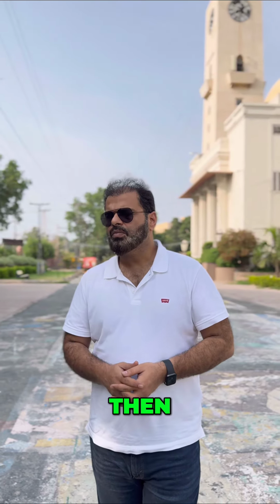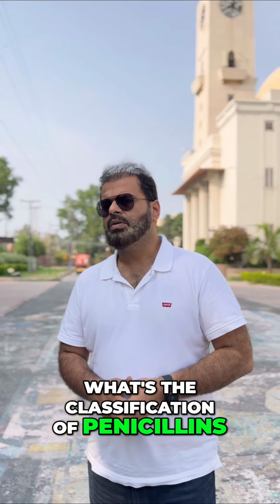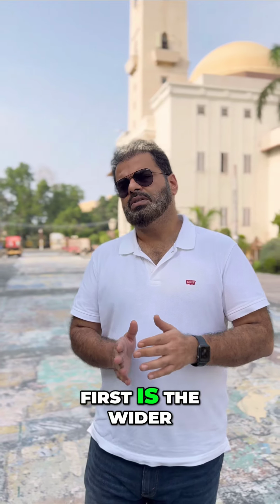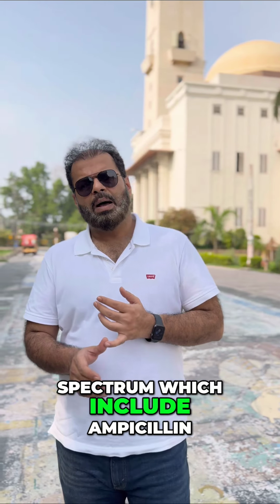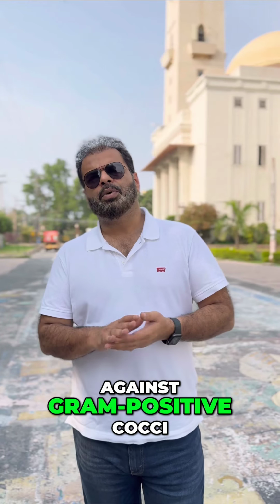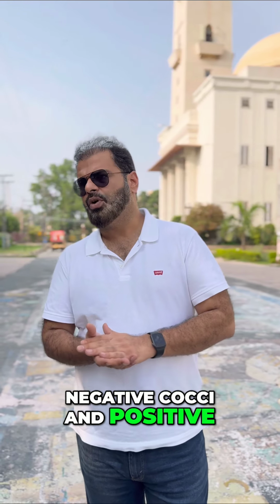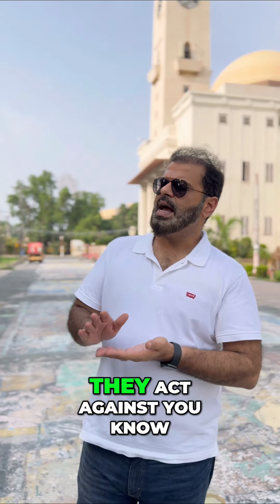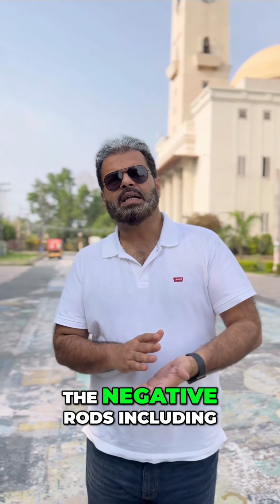Okay, sir, then what's the classification of penicillins? Penicillins are divided according to their spectrum of action. First is the wider spectrum, which include ampicillin and amoxicillin. They are actually active against gram-positive cocci, gram-negative cocci, and positive rods, as well as spirochetes. While piperacillin and ticarcillin, they act against the negative rods, including Pseudomonas and Klebsiella.